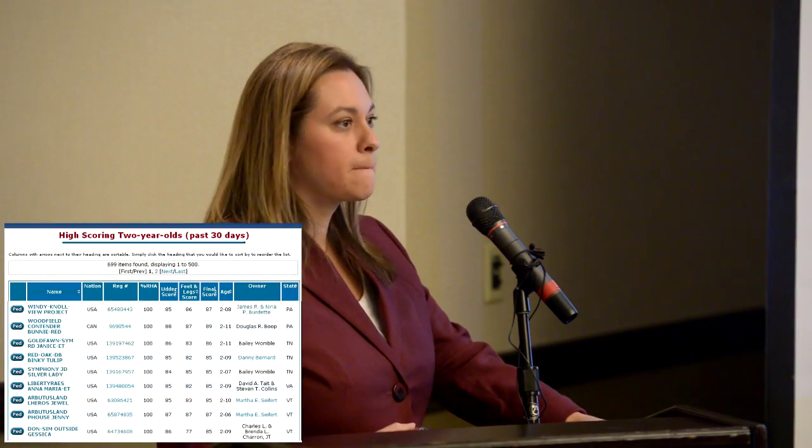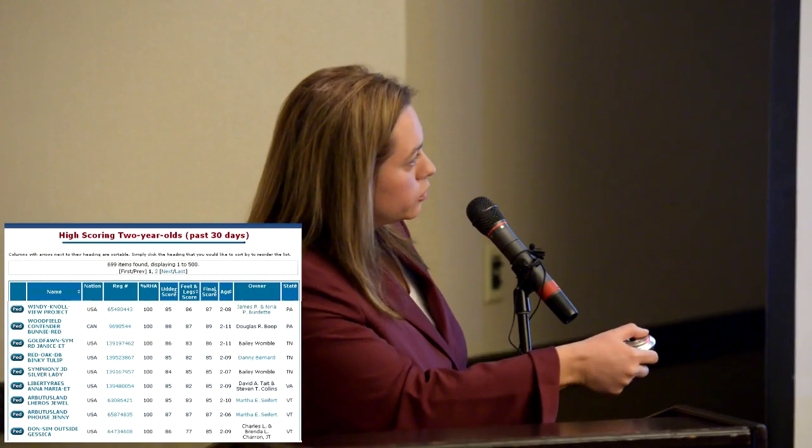How do you sort it by state? Yep, so you would just click on the state heading up in the search box. You just click on that and it'll automatically resort itself by state. And it's alphabetical, so lucky for California, you guys would be close to the top most of the time.